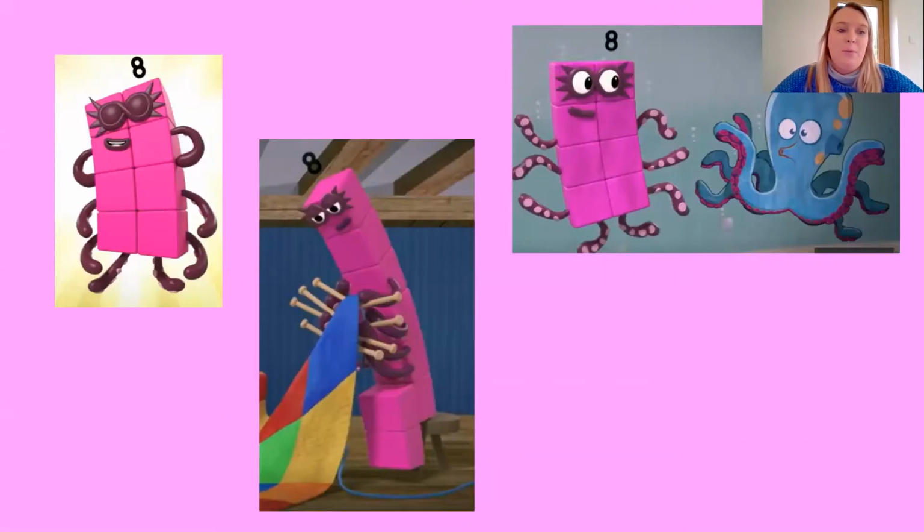So these are some of the things that I spotted. Of course, he's a number block, so he's made up of 8 blocks. 1, 2, 3, 4, 5, 6, 7, 8. He's also got 8 legs or arms, depending on what you want to call them. And if you look closely, you might not have spotted this. His eyes make the number 8. Not the right way around, but they make the number 8 there. And he's got 8 eyelashes. 1, 2, 3, 4, 5, 6, 7, 8. Well done if you spotted those things.